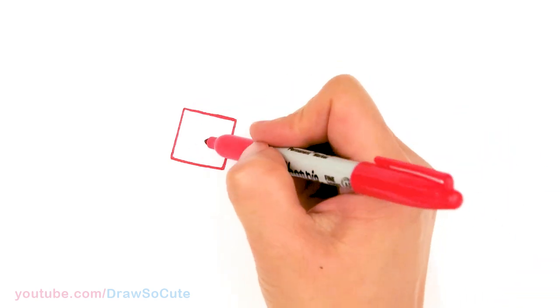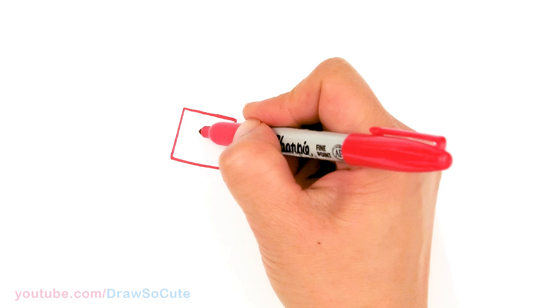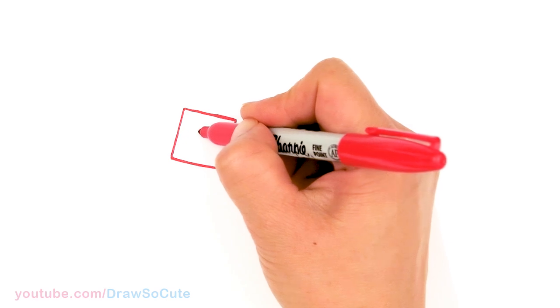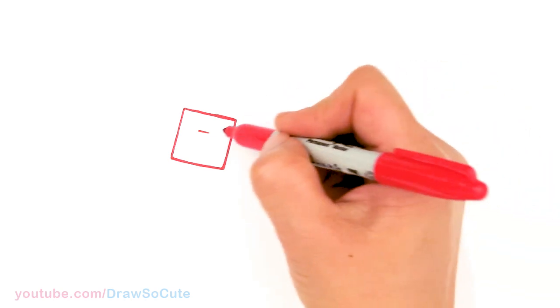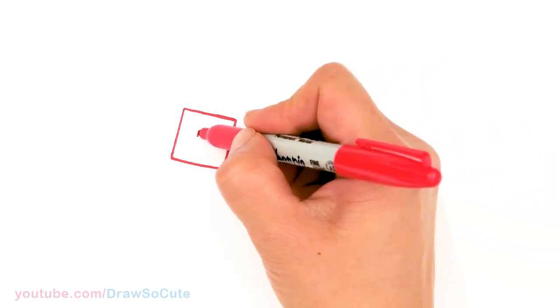Okay, so there I have this square, and then inside I'm going to draw another square. So right in the center, I'm just going to say about right here, and create this little square right in the middle.